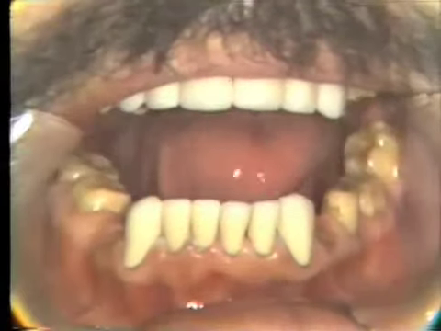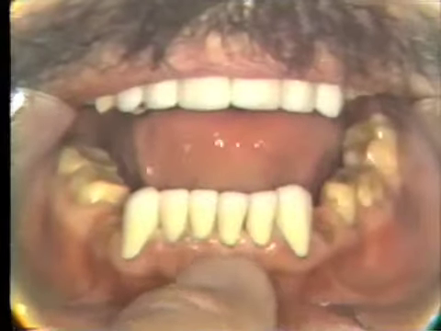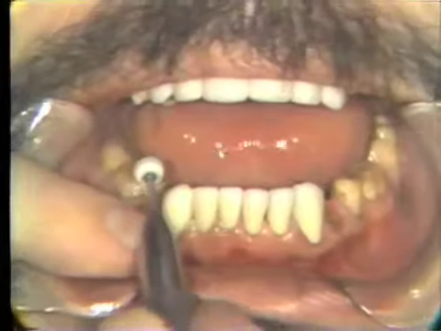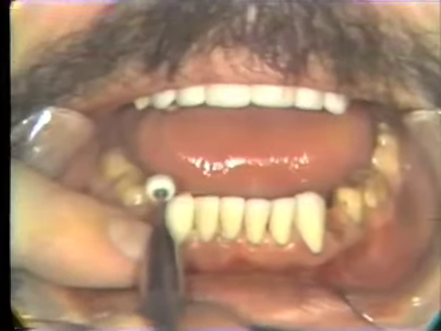We can see the tissue relationship here. This tissue was in real good shape for having temporaries on that long, and this we attribute to temporaries that are properly designed and also a patient with good oral hygiene.